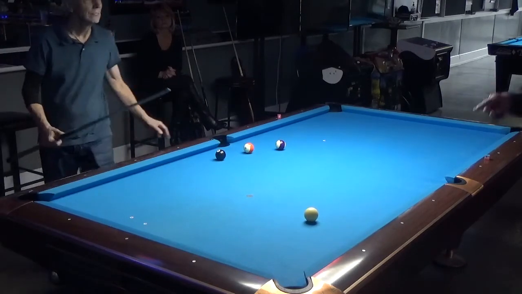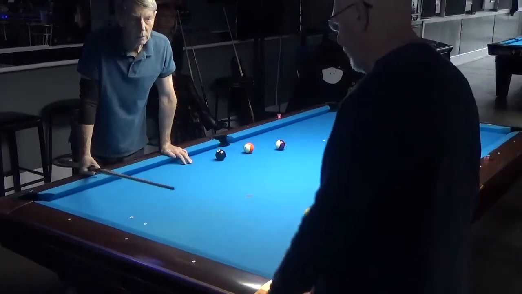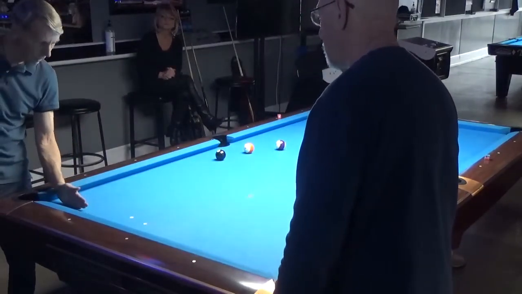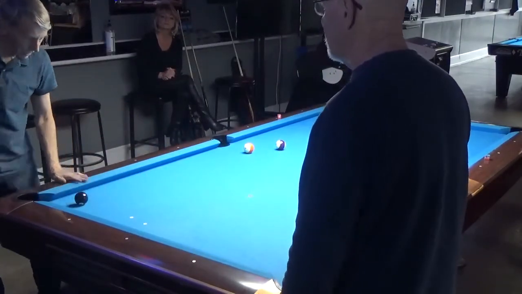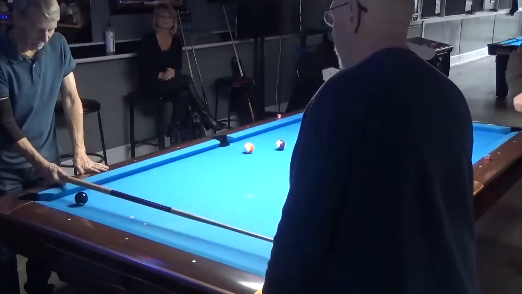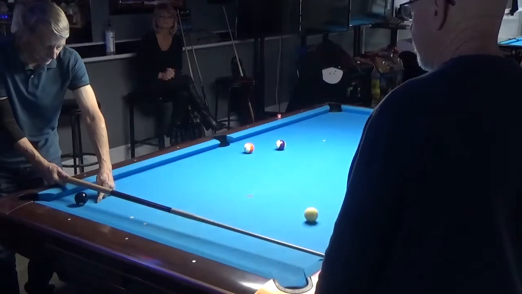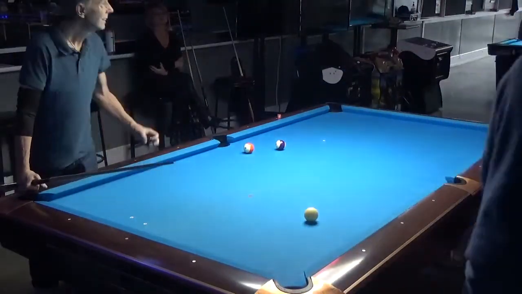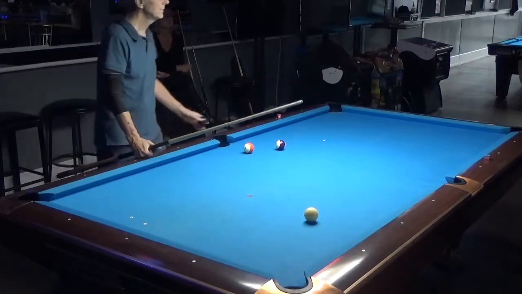Wow. Are you putting your stick to the middle of the rails? No, I'm putting it where I want the cue ball to come. Like, let's say the 8 is out here. See how I did that? If the 8 is out here and I want to hit there, like that. You have a question, Steve?